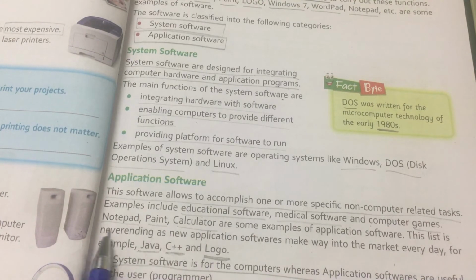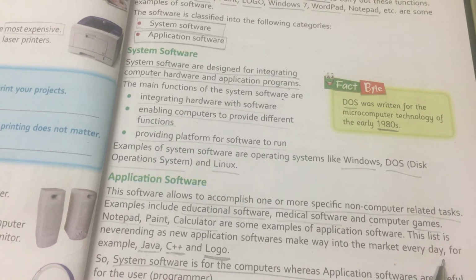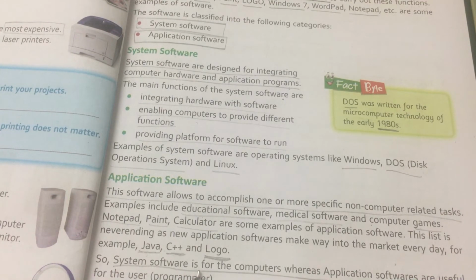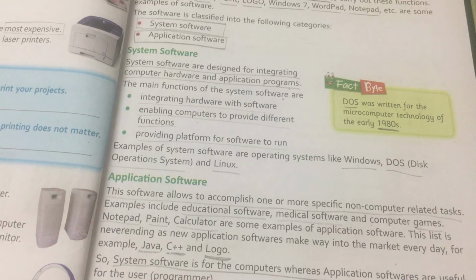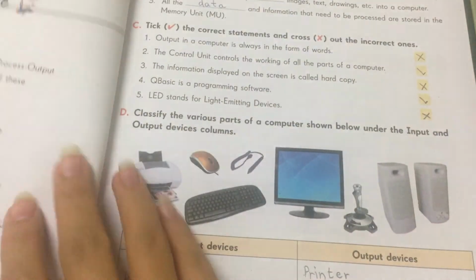This list is never-ending as new application software makes its way into the market every day. For example, Java, C++, and Logo. So, system software is for the computers, whereas application software is useful for the users or programmers.